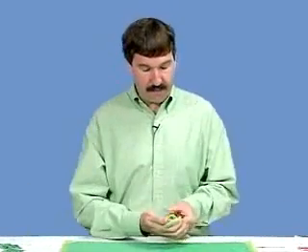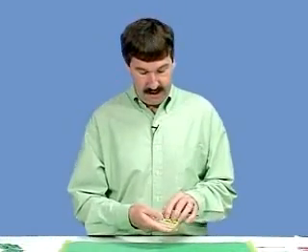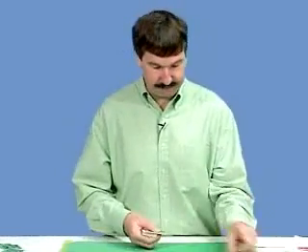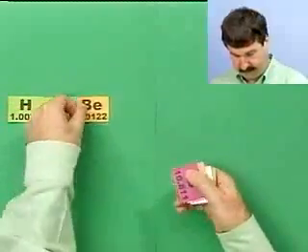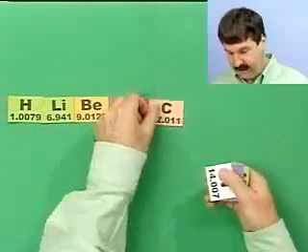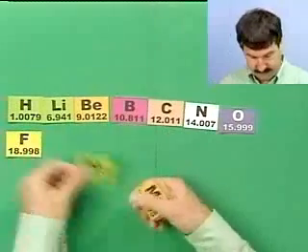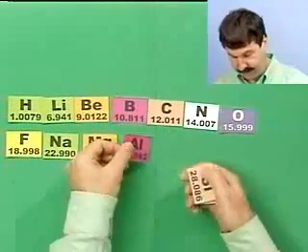So what he literally did was prepare a series of cards, much the same size as a deck of cards, but the cards were prepared with the elemental symbol of the element, as well as the atomic mass. And he simply laid the cards out based on, or in order of, increasing atomic weight.